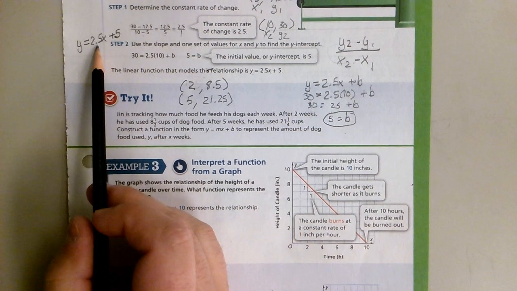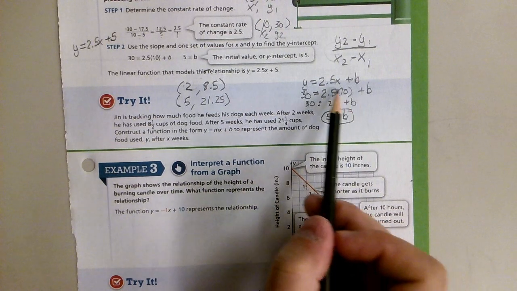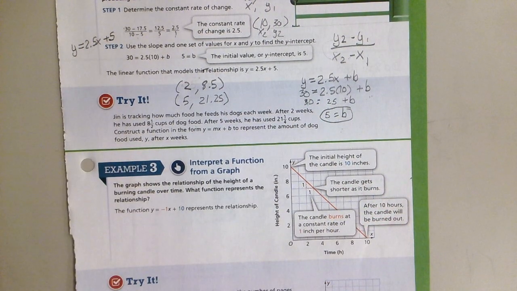So you guys are going to plug that in, find with the slope formula, find the rate of change or the unit rate, which then you'll put in for m. Then you'll choose one of these points like we did here, plug them in for x and y, and then solve for b. Try that. I know that's a lot of work going into that one.